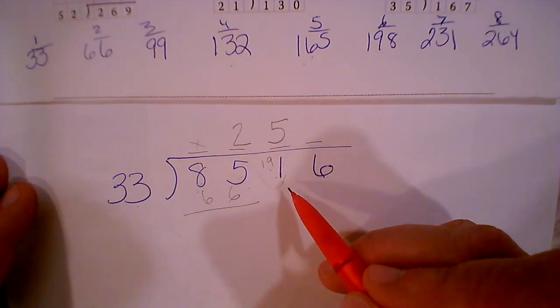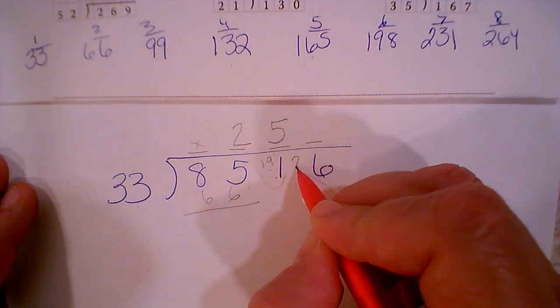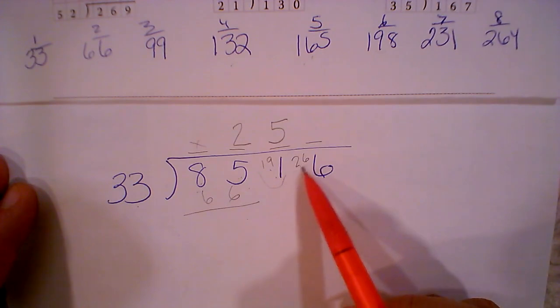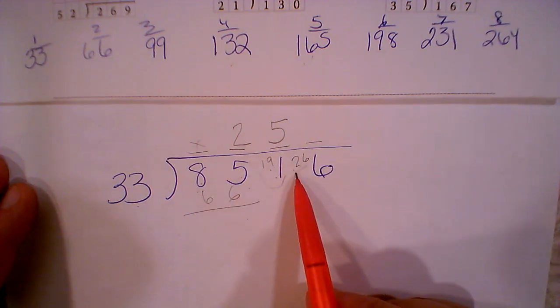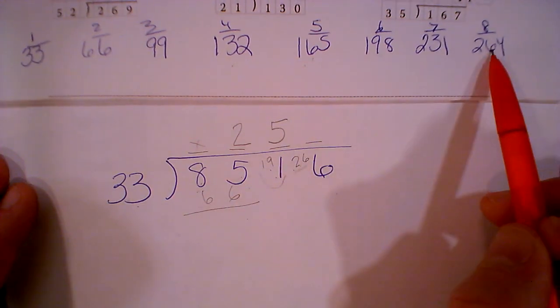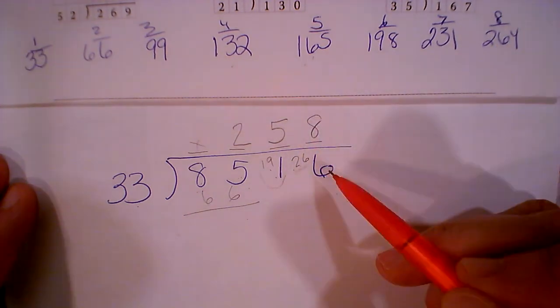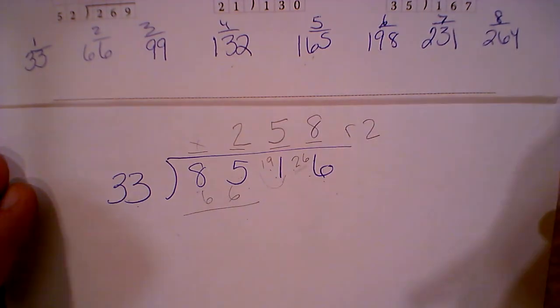So 191 minus 165 is 26. Okay, now notice that's what this number is. So now we have to see how many times 33 goes into 266? Well, that would be 8 times, with the answer of 264. 266 minus 264 will give us a remainder of 2.